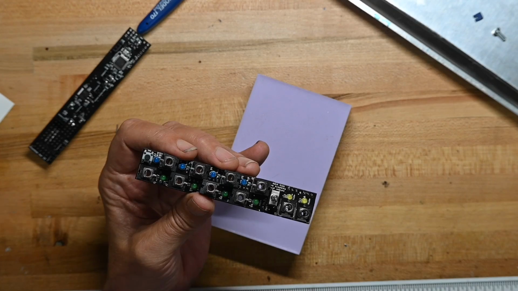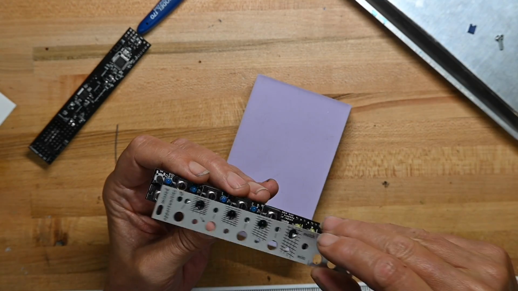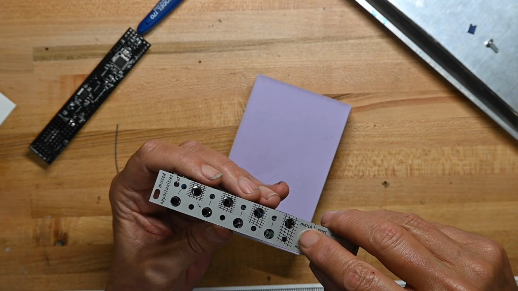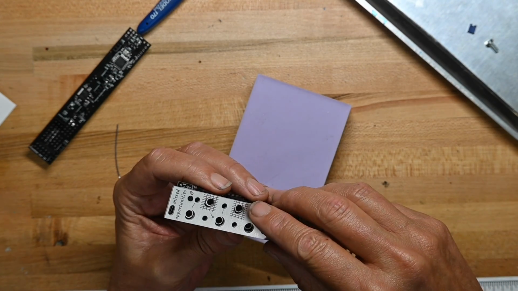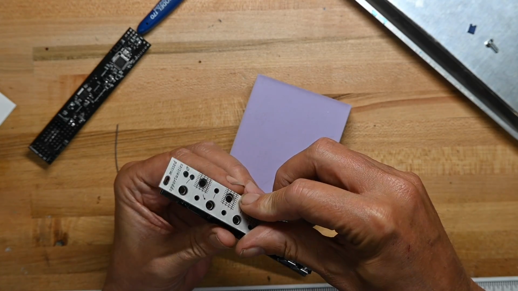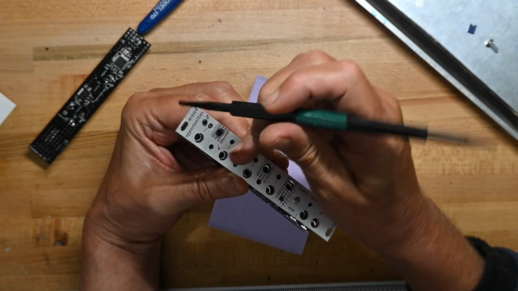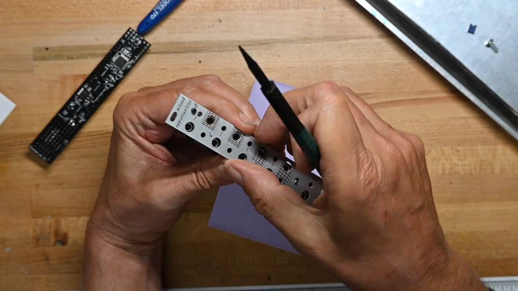Now we'll take the front panel, which I put somewhere, put it down over everybody. This is where our little pokey thing comes in handy to do final adjustments.